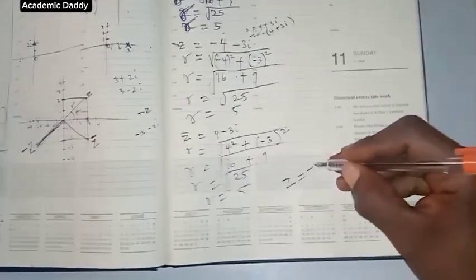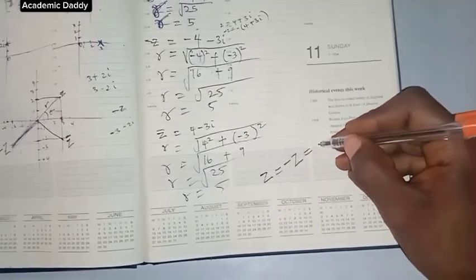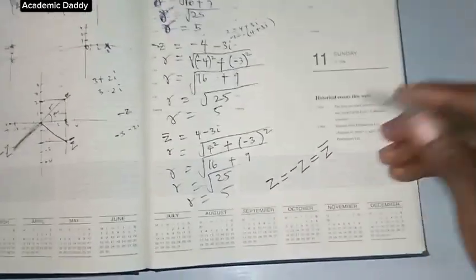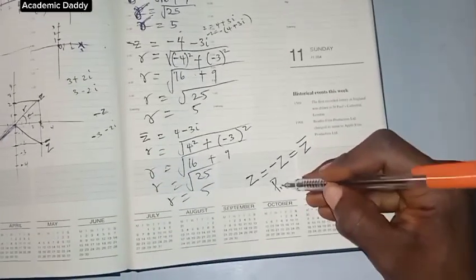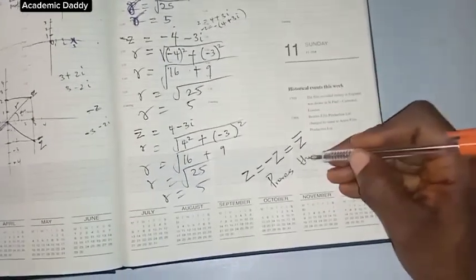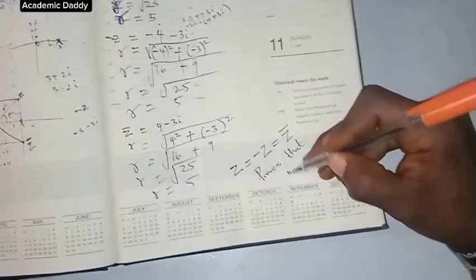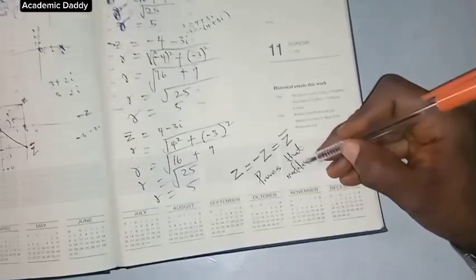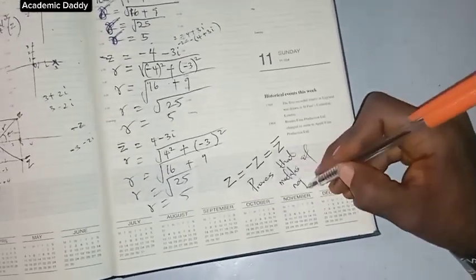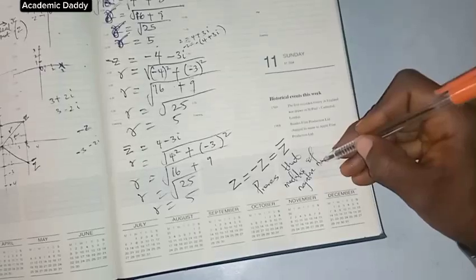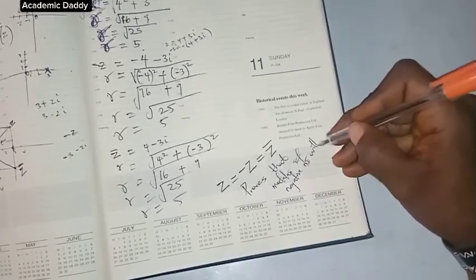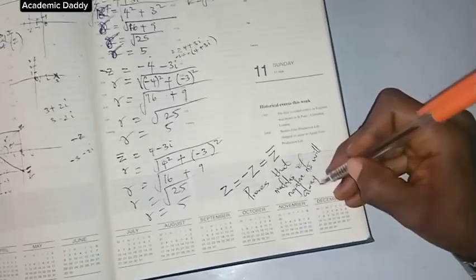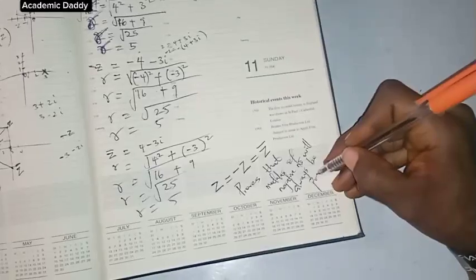So notice that in this case, the modulus of z equals that of negative z equals that of the conjugate of z. So this proves that the modulus of a negative number will always be positive.